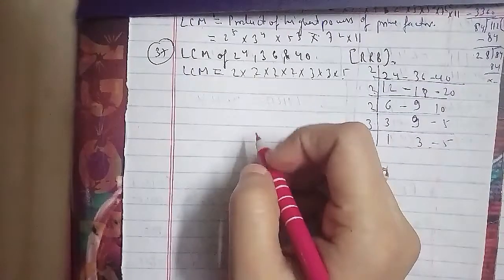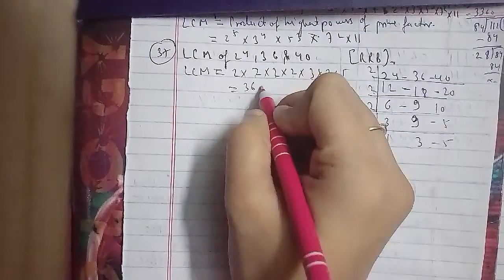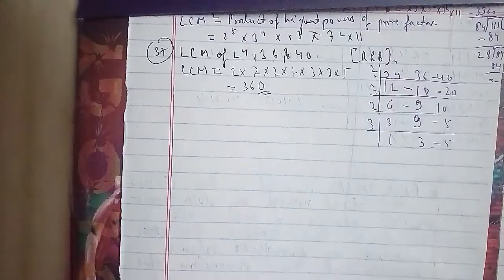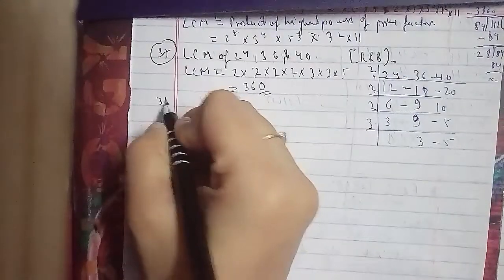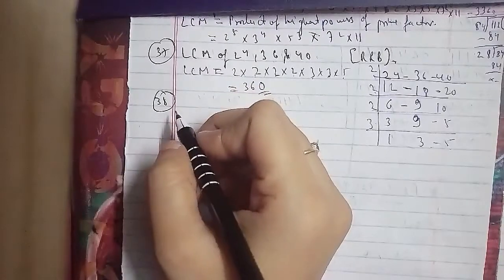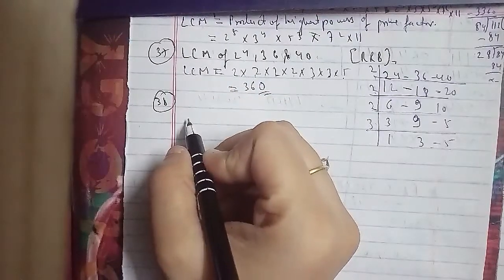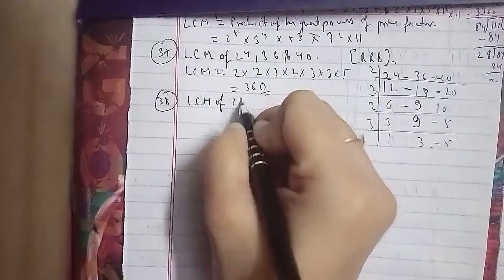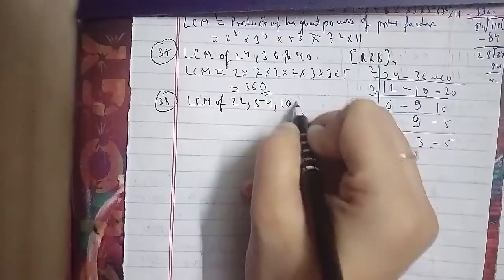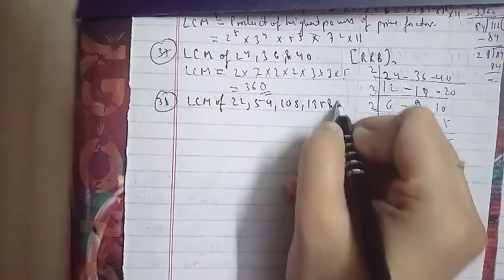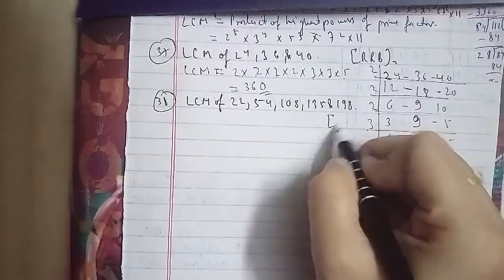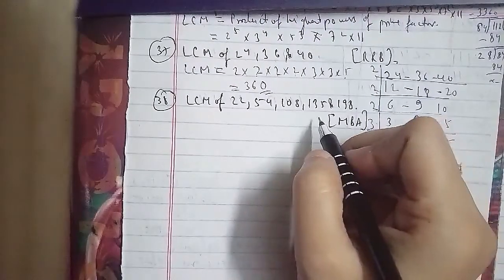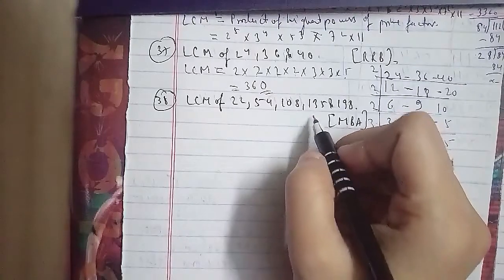So we'll take 2: 2 11s are 22, 2 27s are 54, 2 54s are 108, 135 remains itself, and 2 99s are 198. Then we'll take 3: 11 remains itself, 3 9s are 27, 3 18s are 54, 3 45s are 135 and 3 33s are 99. Then again we'll take 3: 11 remains itself, 3 3s are 9, 3 6s are 18, 3 15s are 45 and 3 11s are 33.